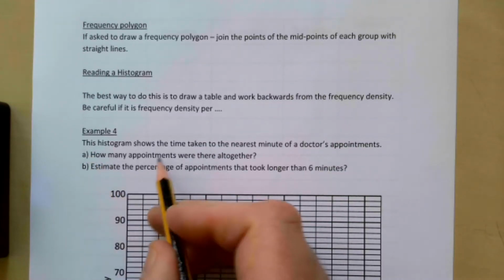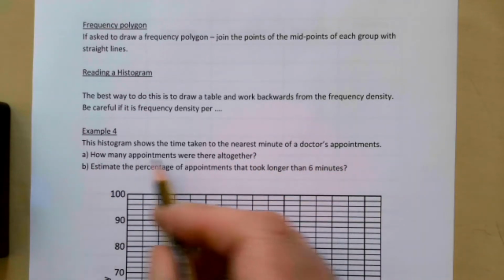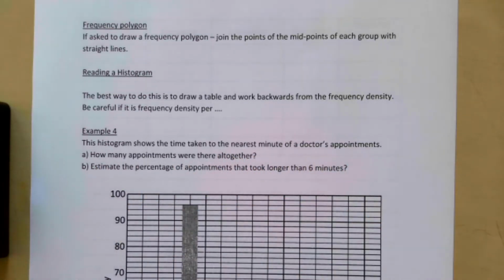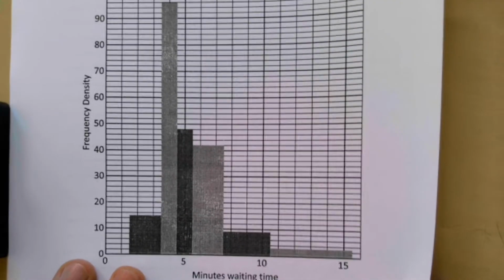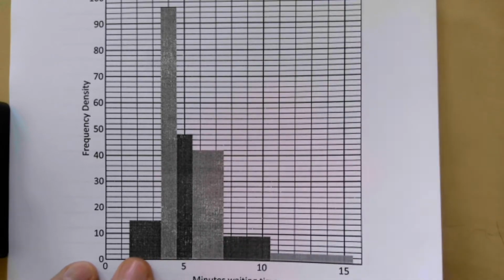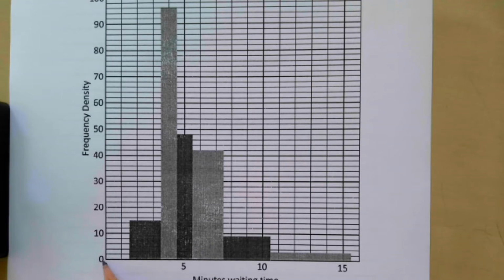It says this histogram shows the time taken to the nearest minute of a doctor's appointments. How many appointments were there altogether? Estimate the percentage of appointments that took longer than 6 minutes. The secret to this, as it says there, is to get your table done and find the frequency from there. I can see that that's 5, so that must be 0, 1, 2, 3, 4 and 5. So this one here, the group width says we're going from 1.5 up to 3.5, so that group must be between 2 and 3.